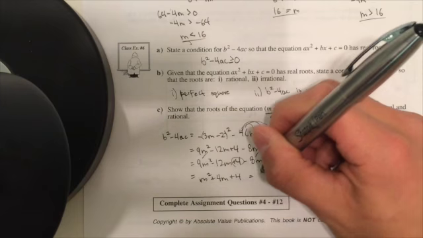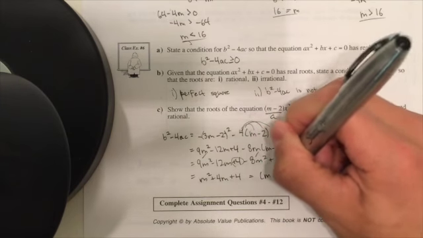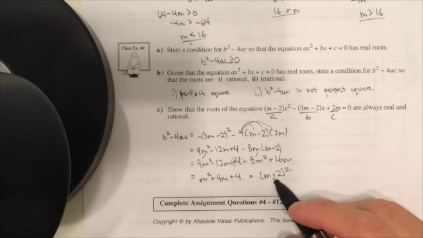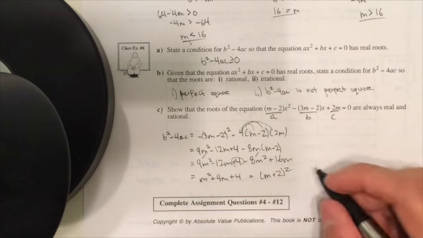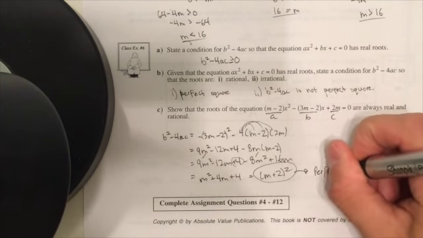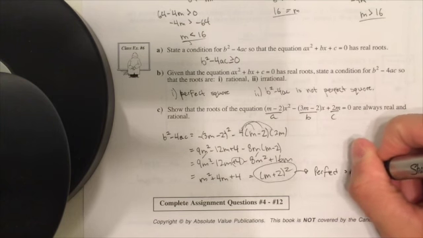And if I write that as a perfect square, I'm going to have m plus 2 squared. And so there's a perfect square, right? So since this is a perfect square, it's going to be real and rational. Perfect square.